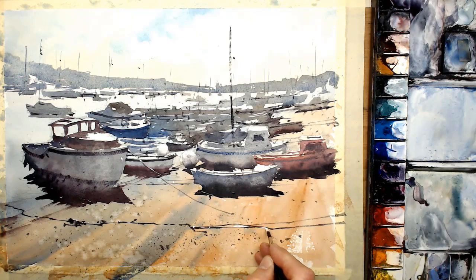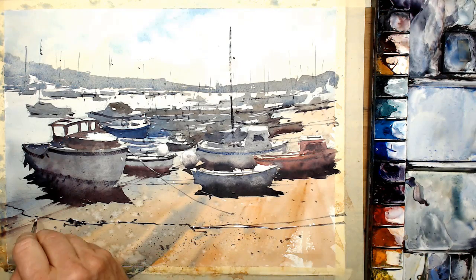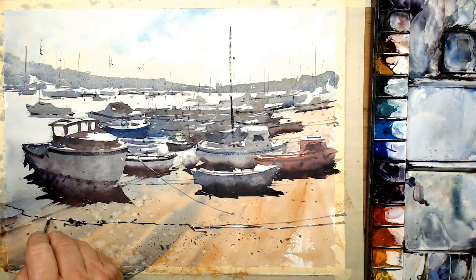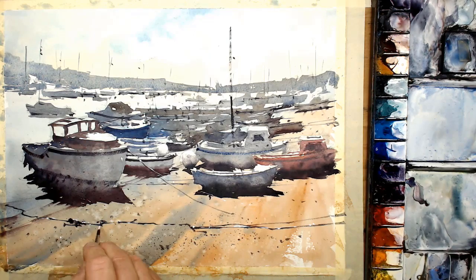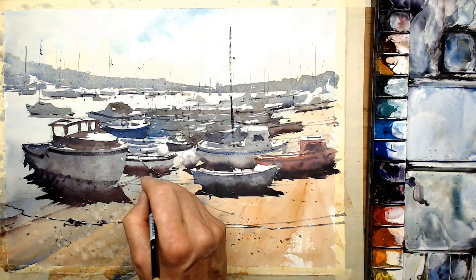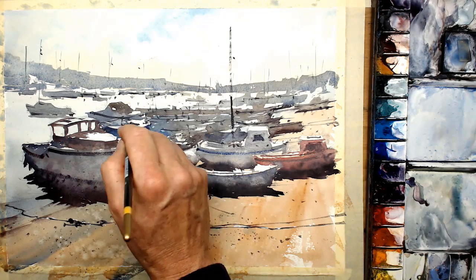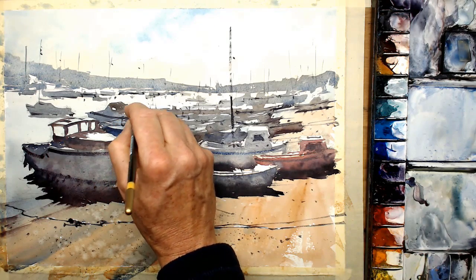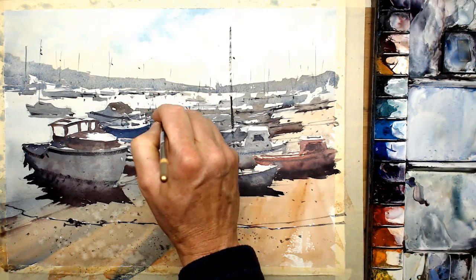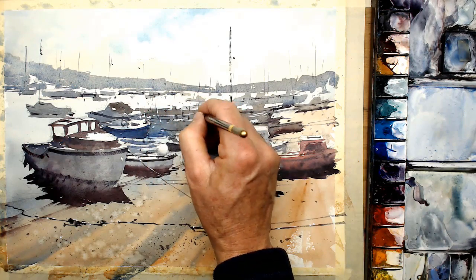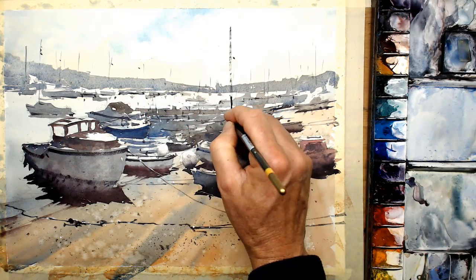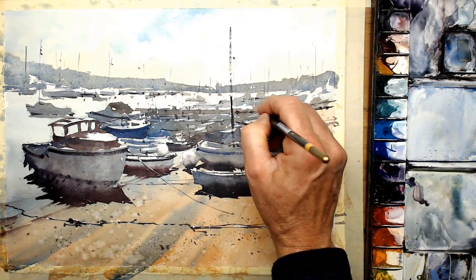And just here and there, as I'm doing here, just pick out little bits of highlight, this metal chain or rope going across. Also rigging going across a dark background. That can be quite useful just to pick up a little bit of a highlight there where the sun is catching it.